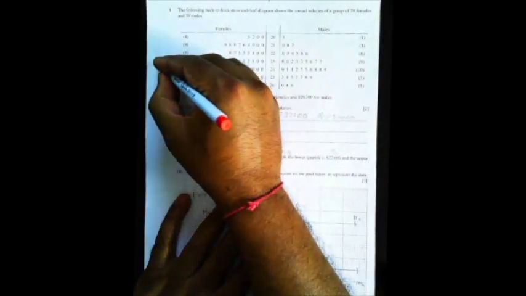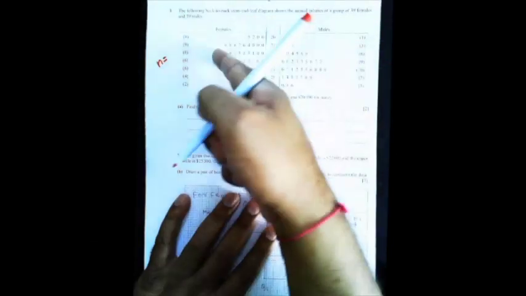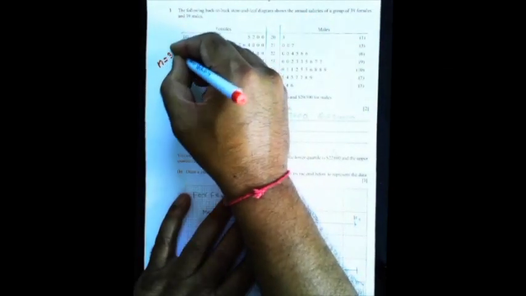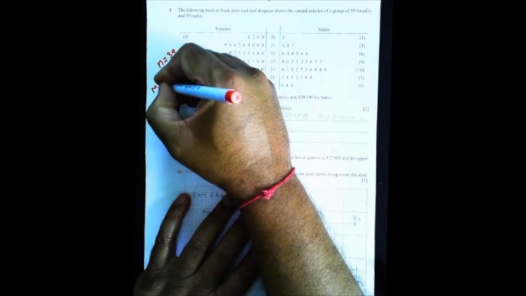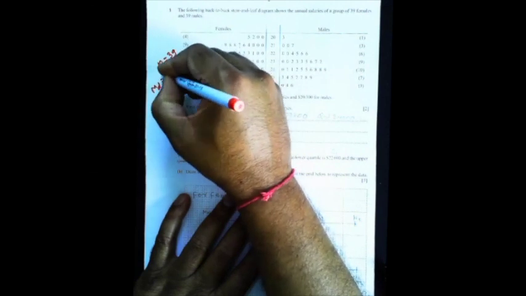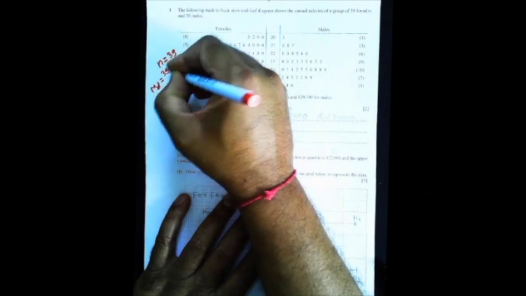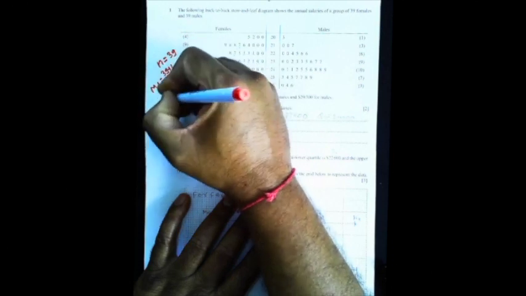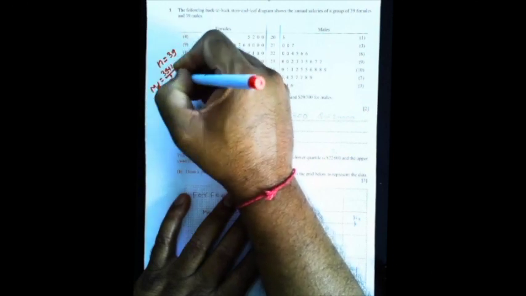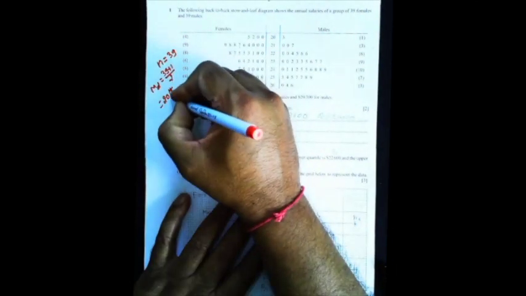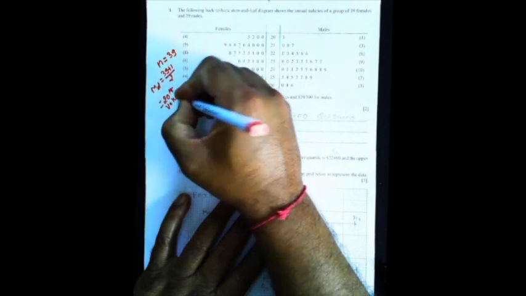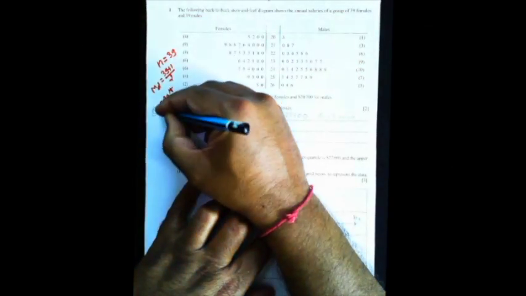So the number of females, this data is for female, is 39. If you would like to find the median, what you can do is (39 plus 1) divided by 2, which is equal to 40 divided by 2, that is the 20th value, or you can say 20th item. This gives the first median, that is also the second quartile.